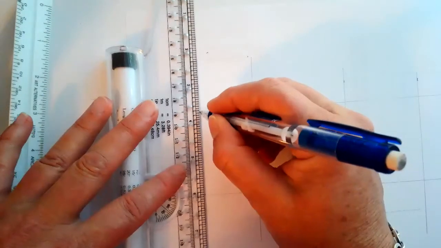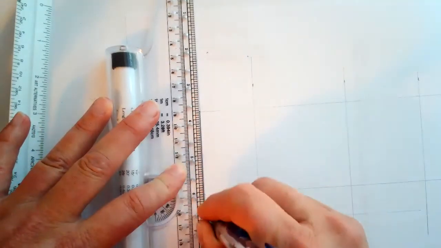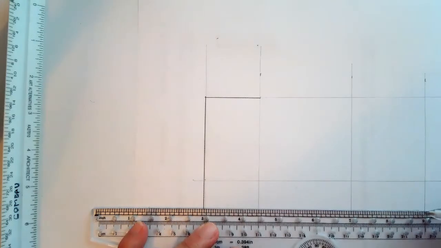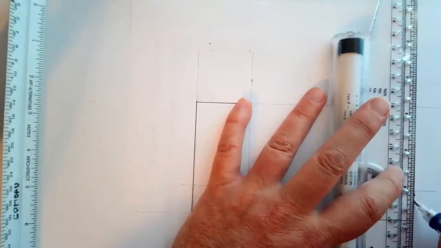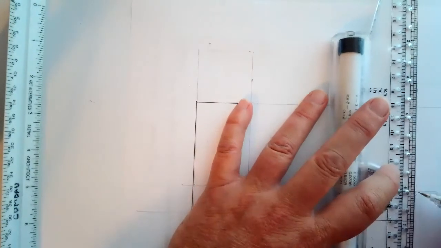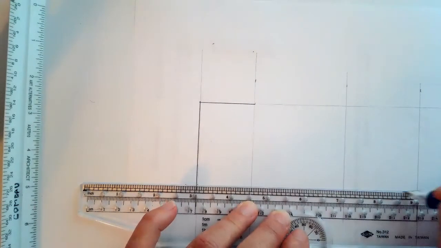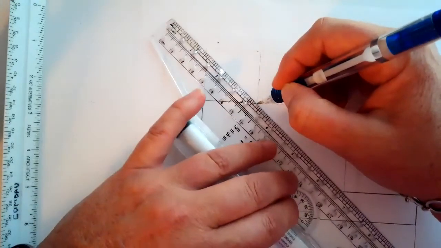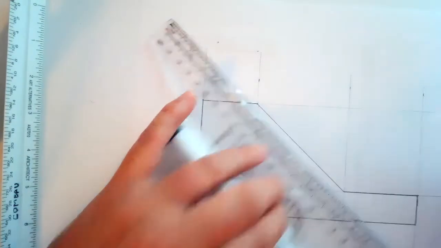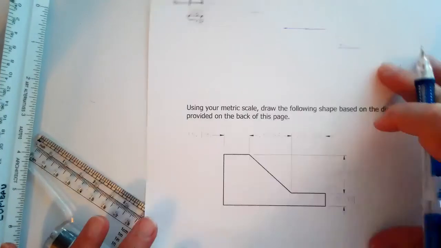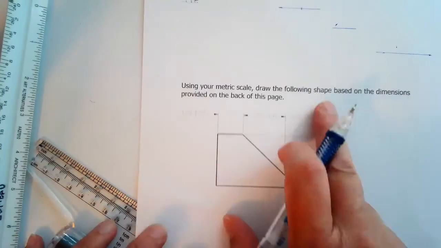So I'm going to put in the construction lines first, then use my mechanical pencil to draw on the line work. Oops. Press down just a little bit too hard there. And then when we're done, we're going to finish the drawing by connecting this diagonal. And then that is a 2-scale drawing of this not to scale drawing here with the instructions provided.